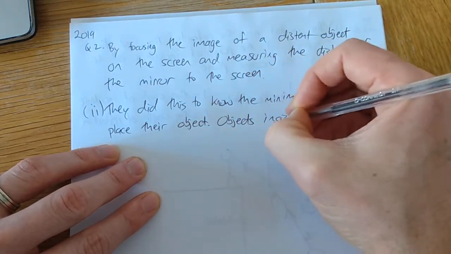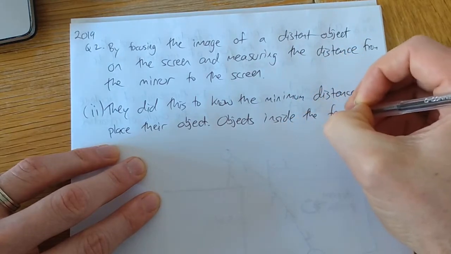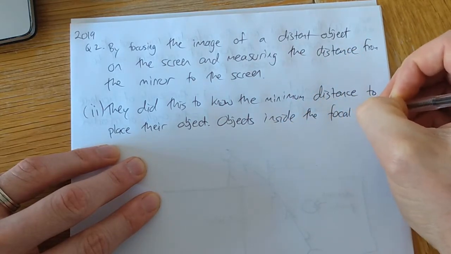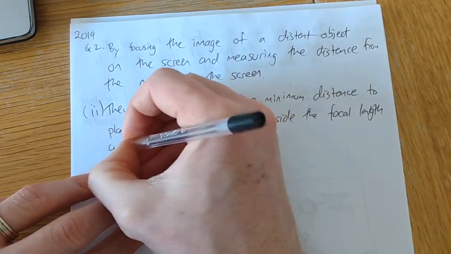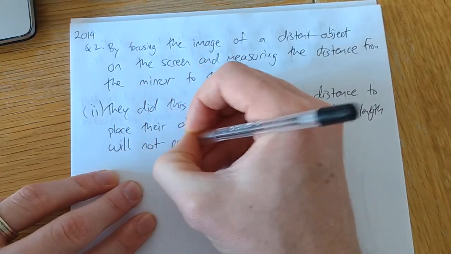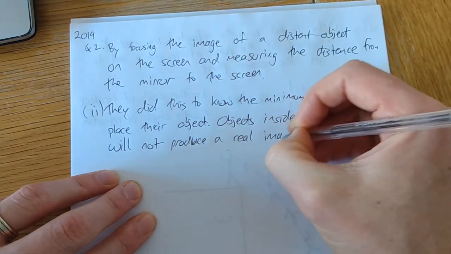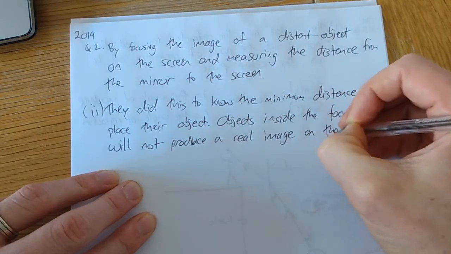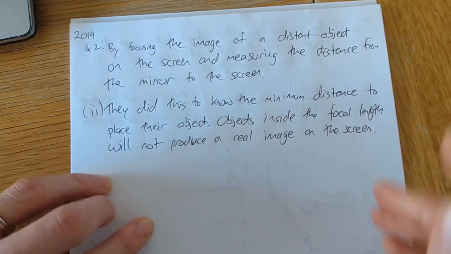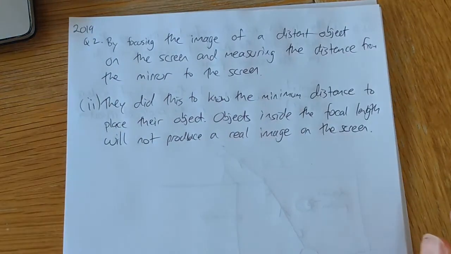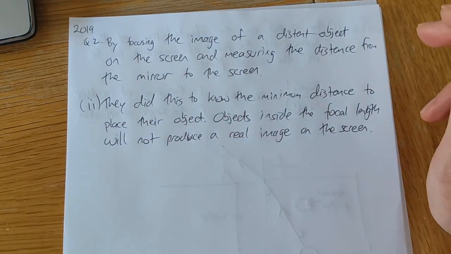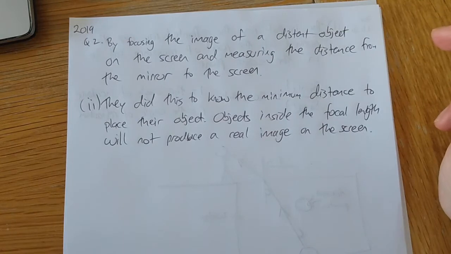Objects inside the focal length will not produce a real image on the screen. So it's not like we do in class to reverse engineer and find out where the screen should be. No, not at all.